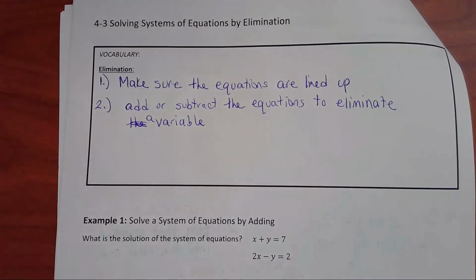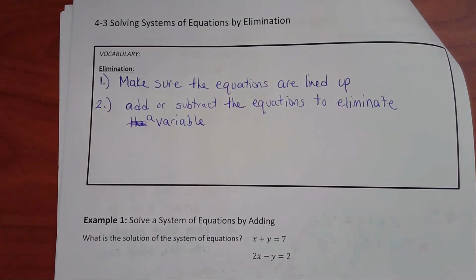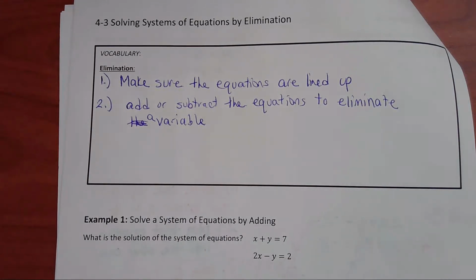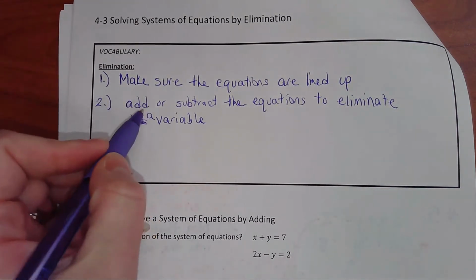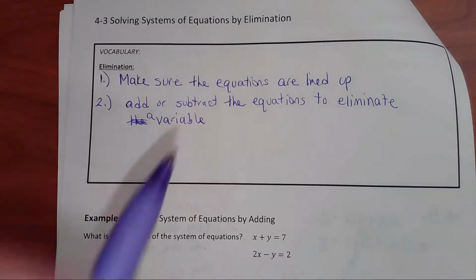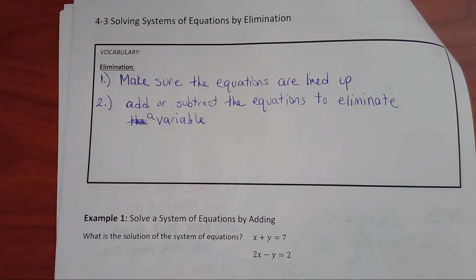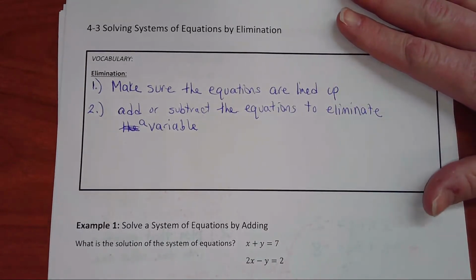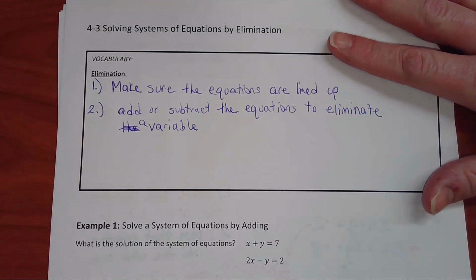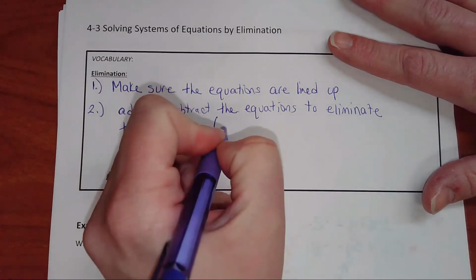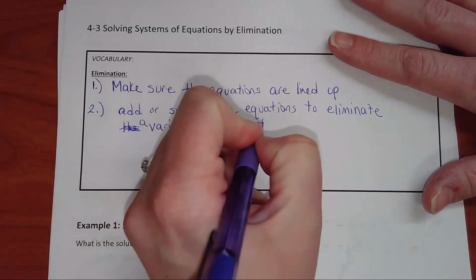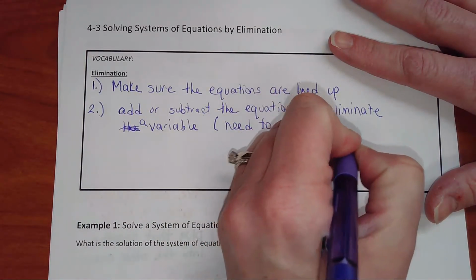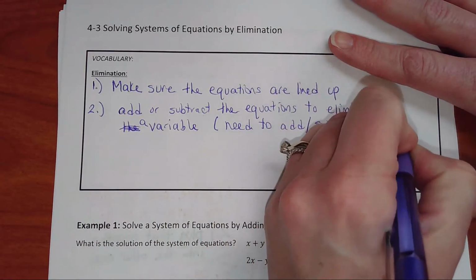Now, you don't get to pick whether you want to add or subtract. Based on how the problem is set up, it will tell you whether you have to add or subtract. So again, you're not always going to add, you're not always going to subtract. It's going to depend on the problem. You are adding or subtracting to get 0.